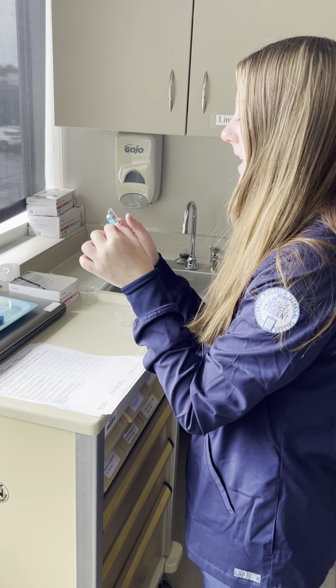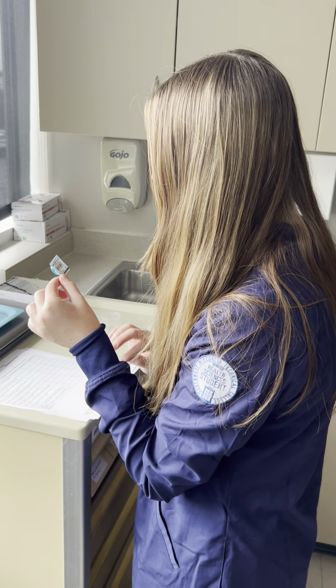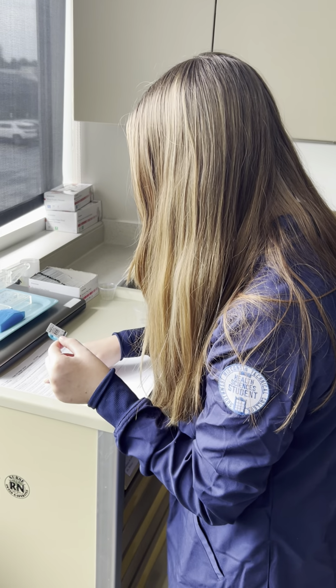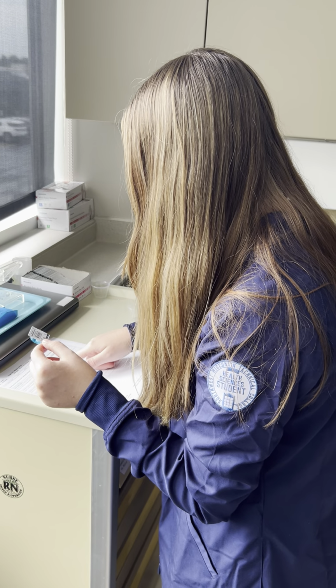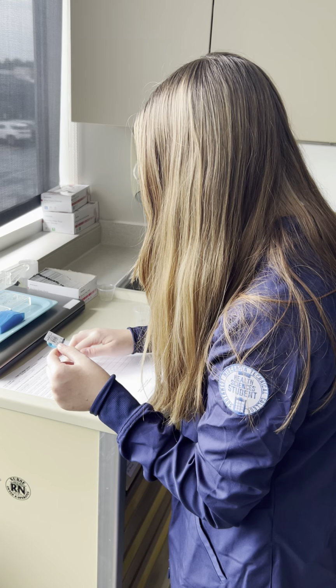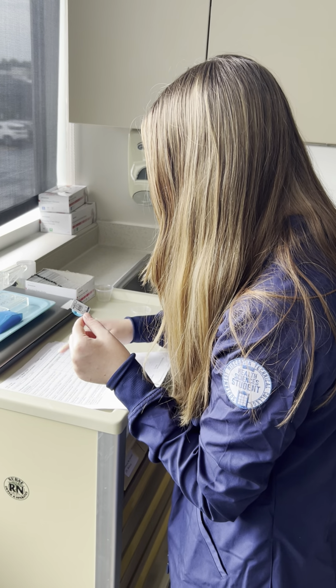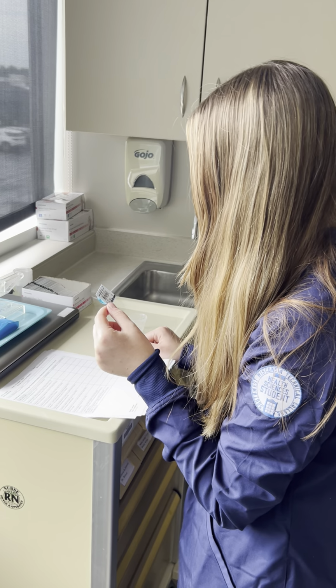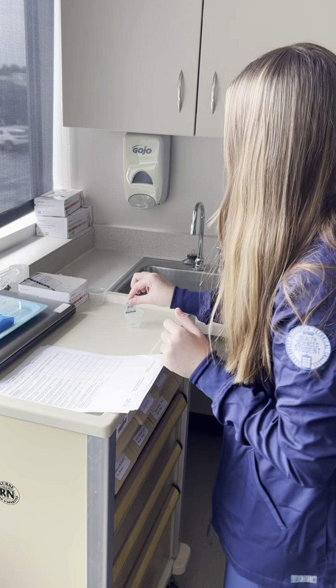So Tylenol 3, 300 milligrams of Tylenol, and then the 30 milligrams of codeine. Let me just verify that. Yep, and it's for Joseph Smith. Right time, it has not been given yet. By mouth, the right dosage, right route. The expiration date is December 2035, so it has not expired yet. And the integrity of the package looks good.